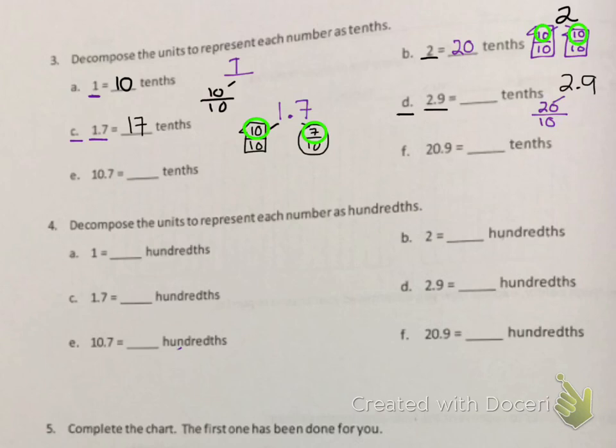Because it's 10 tenths plus 10 tenths. This is a whole, and that would equal 20 tenths. So that's how I got 20 tenths. We also have 9 tenths here. Let's add these up, and guess what? 20 plus 9 equals 29 tenths.